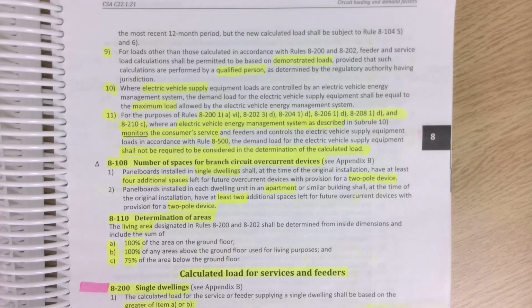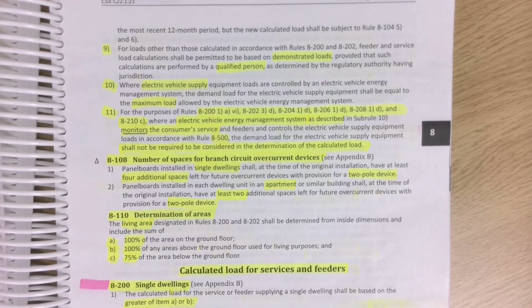monitors the main service for the energy usage. And so when you come home and plug in your car, the energy management system might not start charging that car right away. It might wait for a lower demand time, such as overnight when everyone's sleeping and the lights are off and no one's cooking, to allow that EV charger to charge the car. And so because of how that management system works, if there is one, you don't have to count the EV charger towards the service, because it's not going to be running when other loads are running in the house.